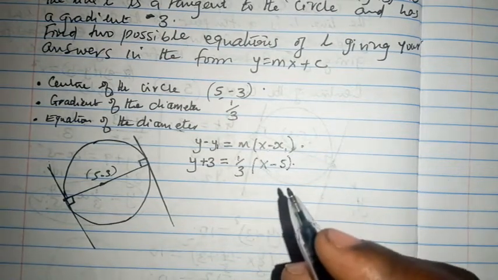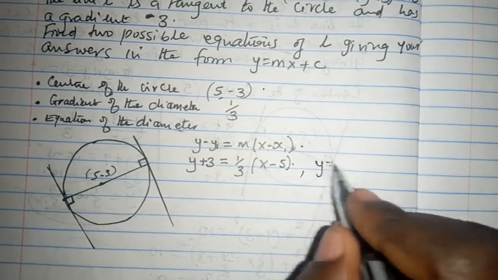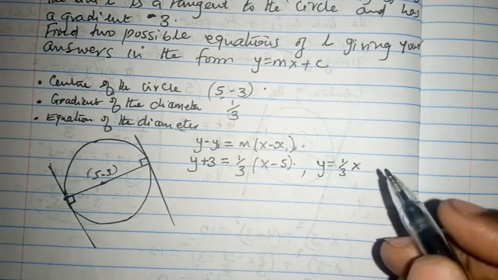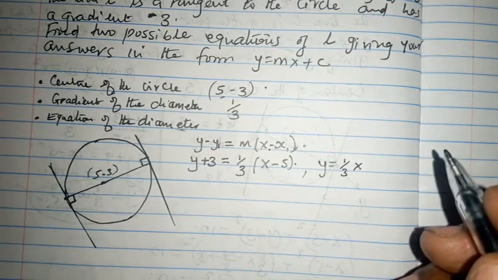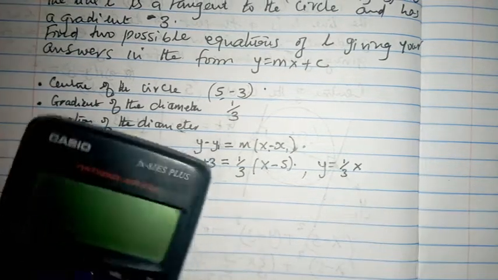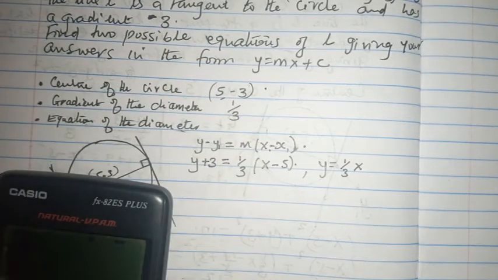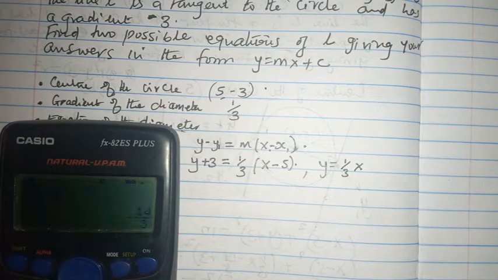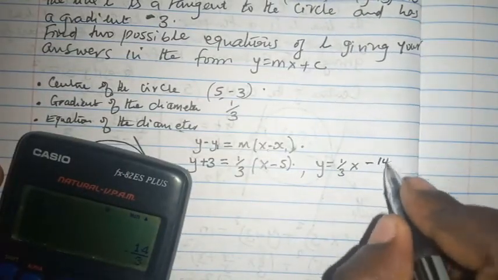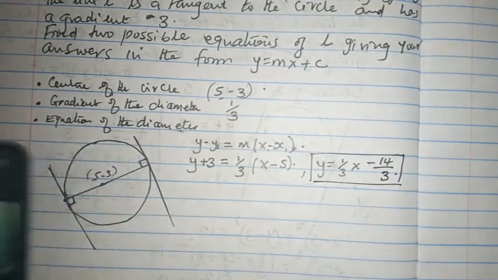We can already tell that the equation of the diameter is y equals a third x minus 5 over 3, minus 3, which is minus 14 over 3. So y equals a third x minus 14 over 3. This happens to be the equation of the diameter.